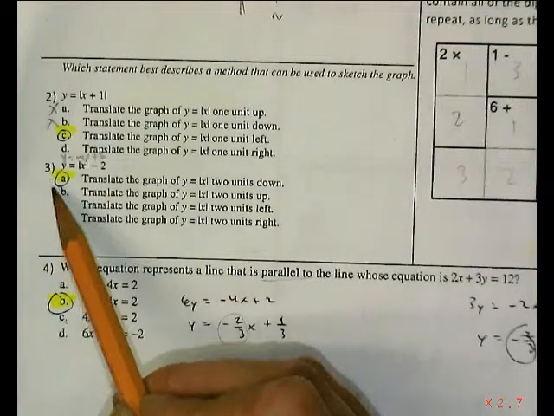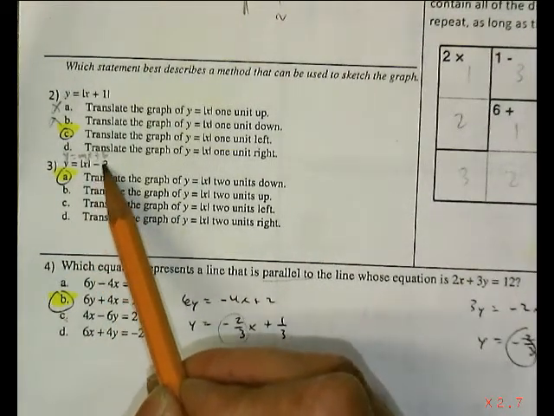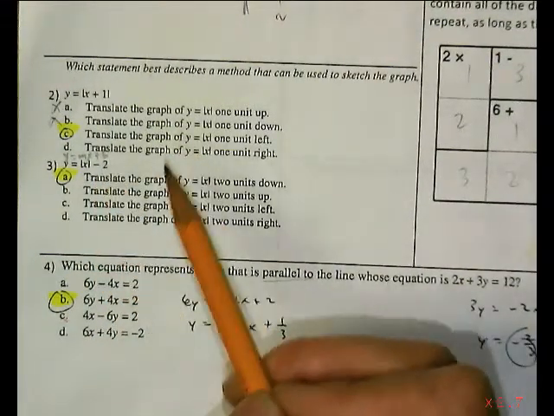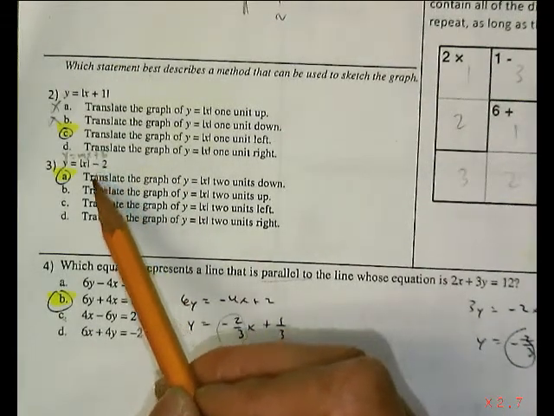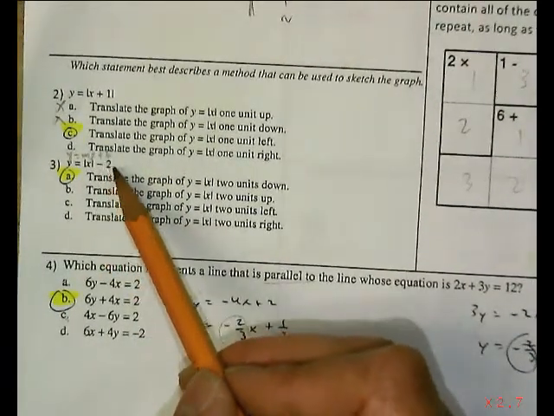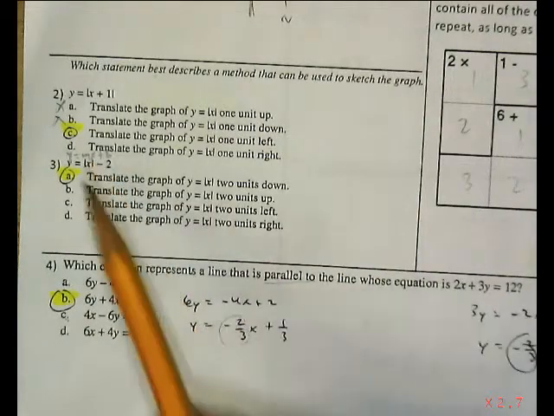Number 3, this constant here is outside the absolute value, so that means it's going to move it up or down. And if you make this very similar to slope-intercept form, it's actually moving your graph down, negative 2.